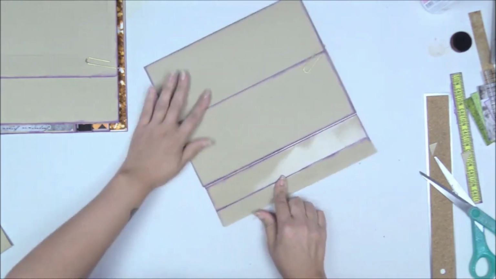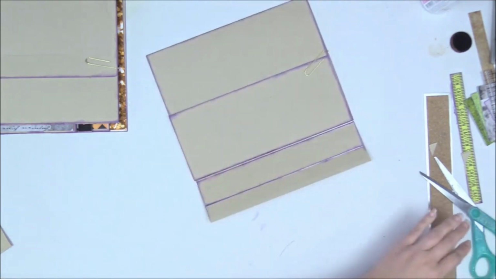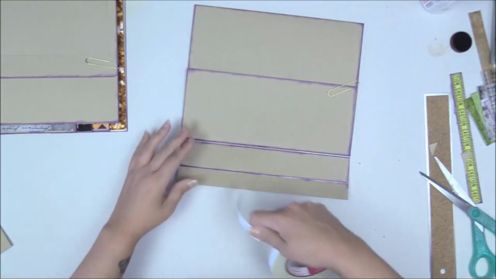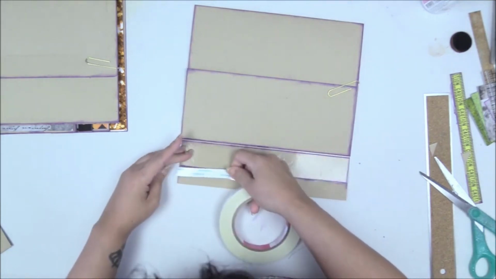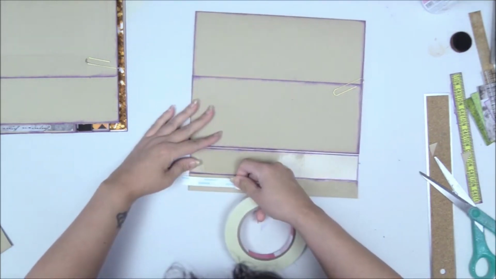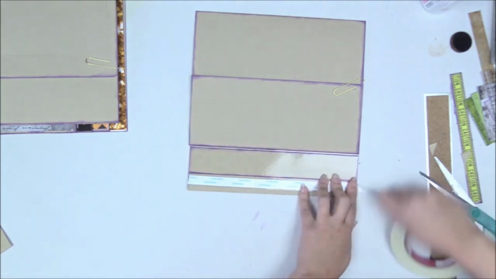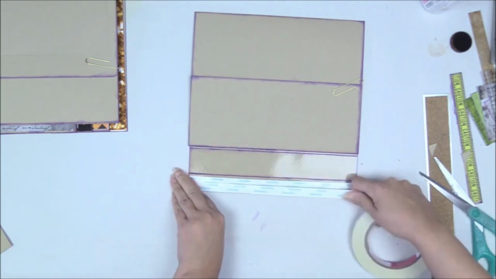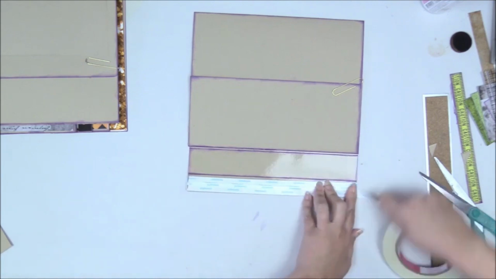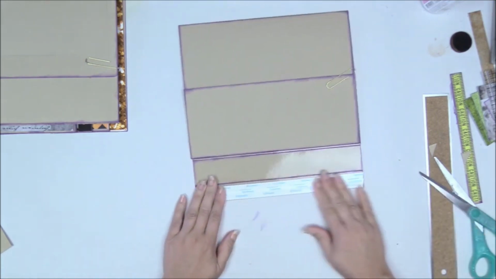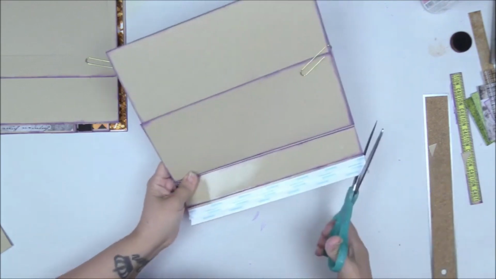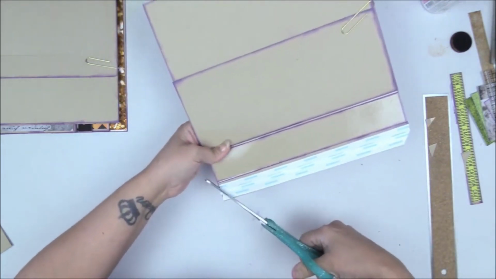Now we're going to put tape on this side. Same exact thing, and then we'll taper. So we have a lot more space in here for lots and lots of goodies, which makes me super excited. Okay, get that on there. Now I can taper. Remember, just at small ends.